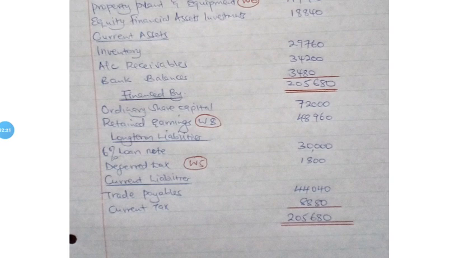So we go to current liabilities. We have trade payables, which we have in our trial balance. Current tax: remember, current tax is not paid for.